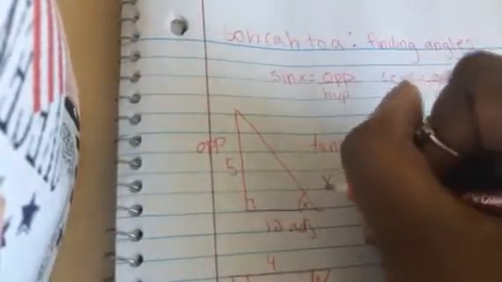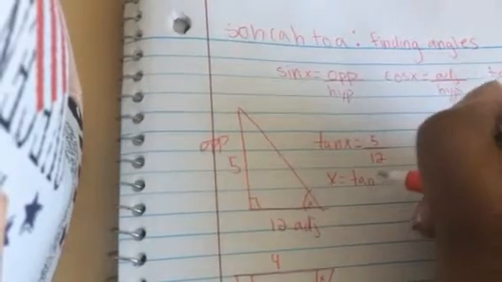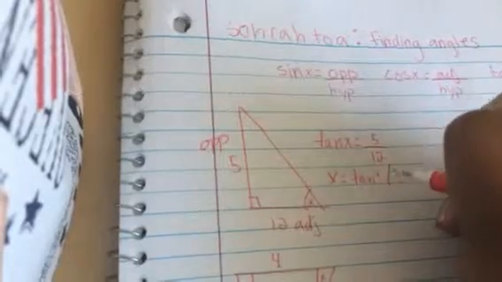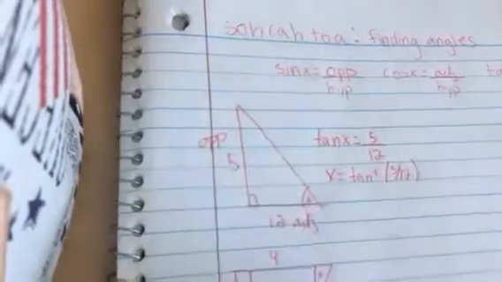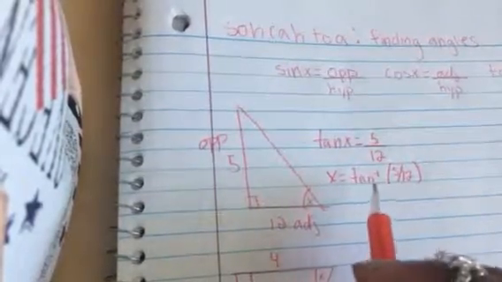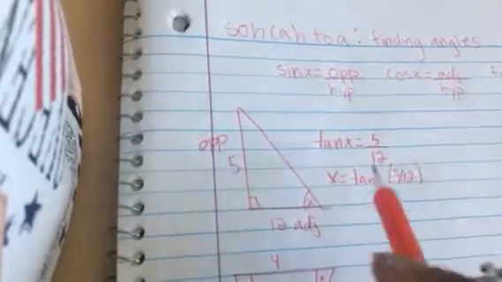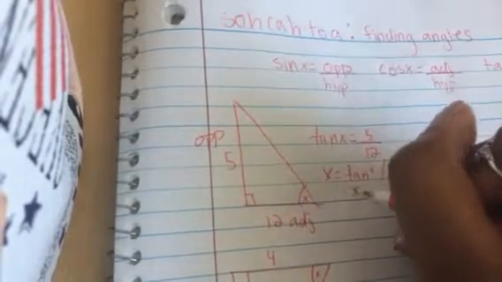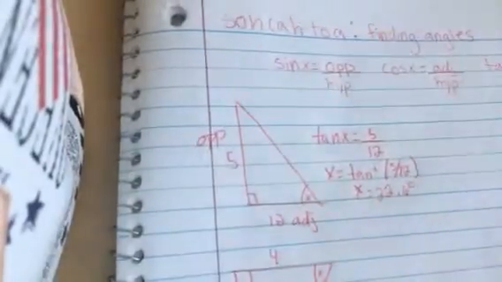And then we have to take the inverse. What the inverse means is we set tangent to the power of -1 of 5 twelfths. Then you put this in your calculator. On scientific calculators, I think you press second and then tangent, and that's the inverse function of the tangent. The answer that we get for that one is 22.6 degrees.